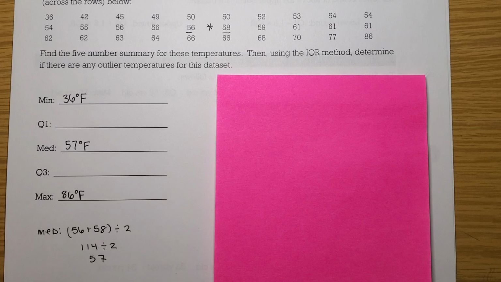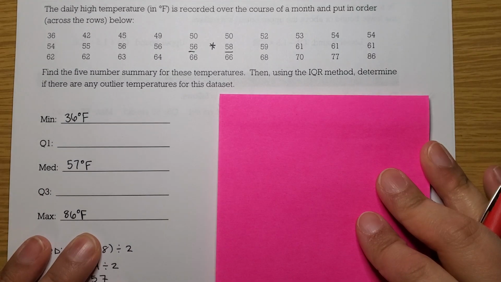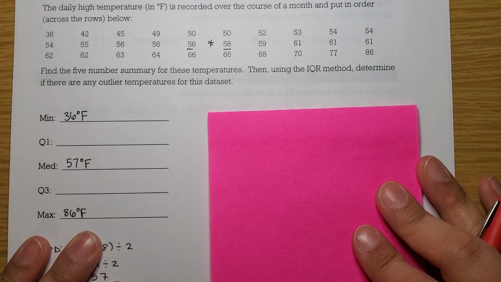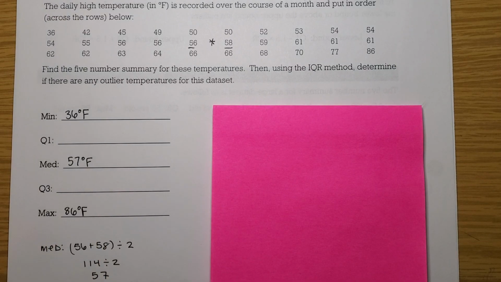Now let's go ahead and find the first quartile. Because this data set is larger, it's a little bit trickier for me just to cover up half the data, because that's not how the data is organized. So I'm going to X some stuff out. When we find Q1 and Q3, remember we do not include the median. We look at everything below it for Q1 and everything above for Q3.